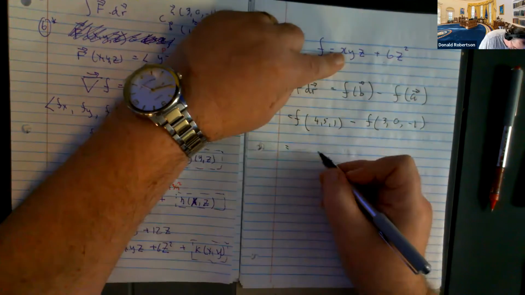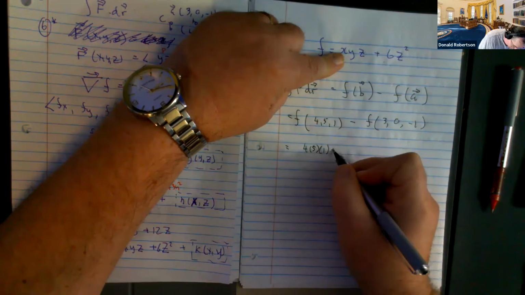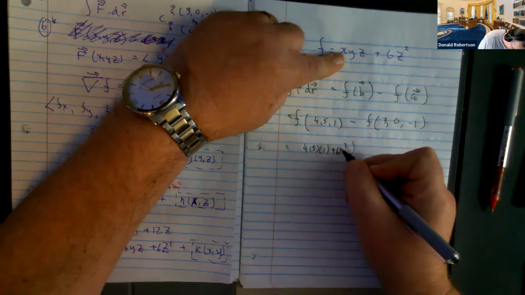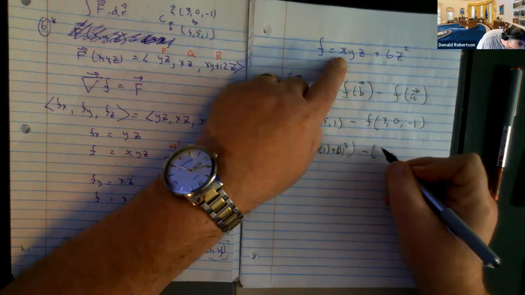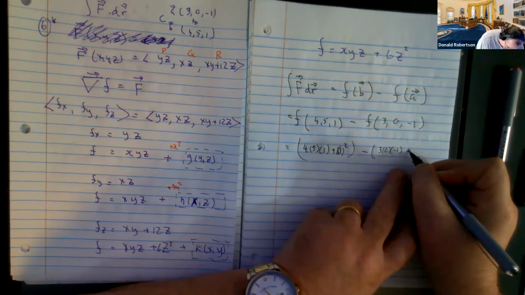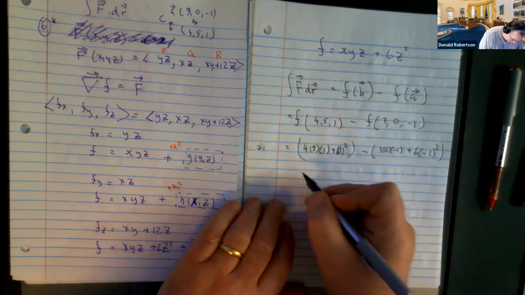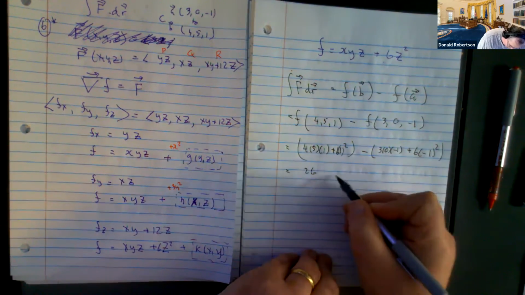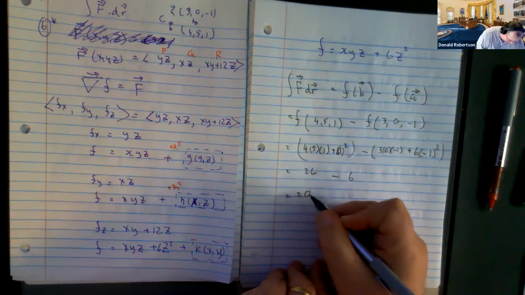And what do we get? We get 4 times 5 times 1 plus 6 times 1 squared, take away 3 times nothing times -1 plus 6 lots of -1 squared. So I get 20 plus 6, and I get nothing plus 6. And so I get the answer 20.